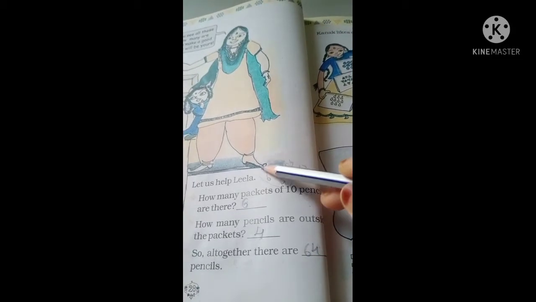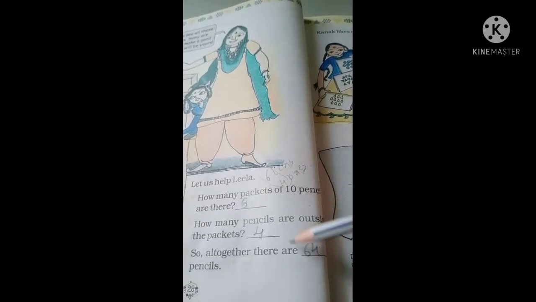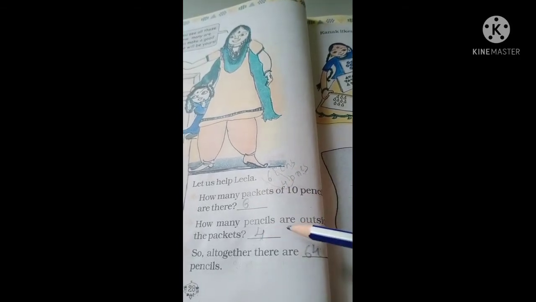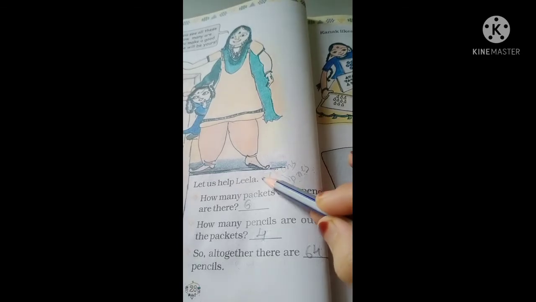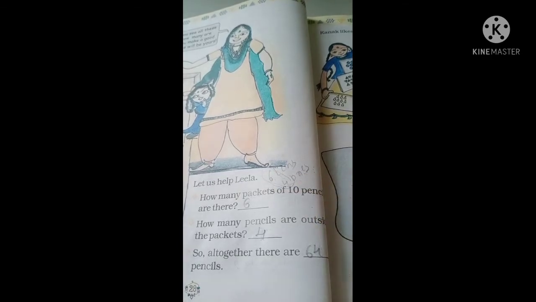So students, you can write or build the number like this also. In this way also you will get the answer. No need to count it. First you will find out how many packets of 10, so that means tens. And how many are not packed in 10, meaning loose items, that shows ones. So 6 tens and 4 ones, so 64 we will get as an answer. Is that clear to everyone?